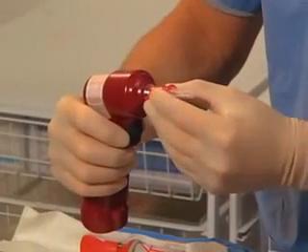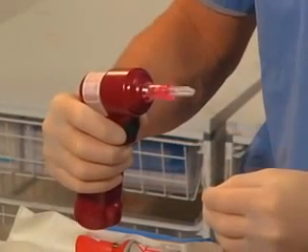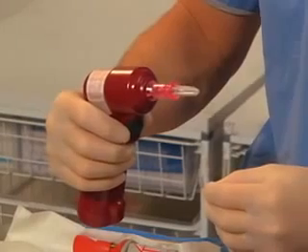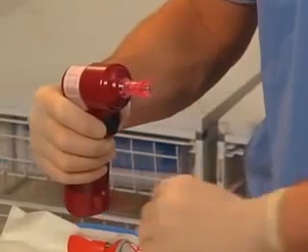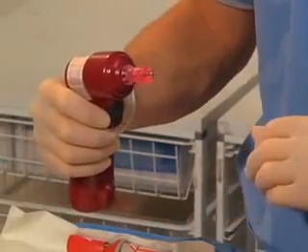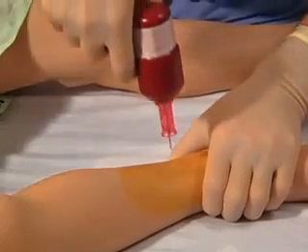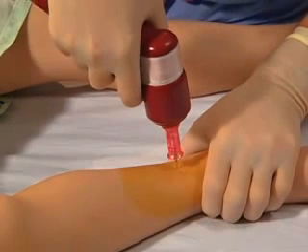Attach the needle set to the driver, allowing the magnetic pull to hold it in place. Turn the safety cap clockwise to remove it. Pull it off the needle. Place the needle against the skin overlying the site, 1 to 2 centimeters from the adjacent physis.